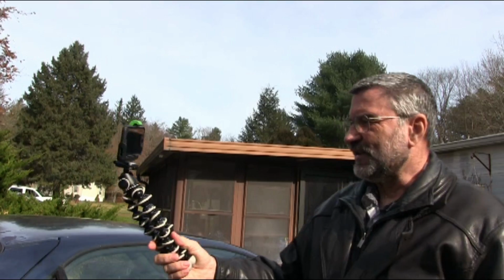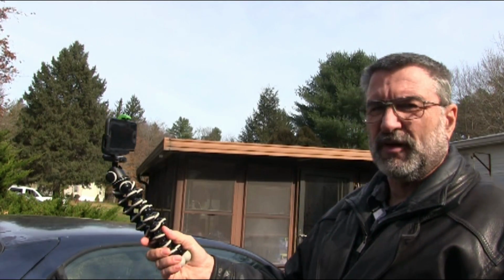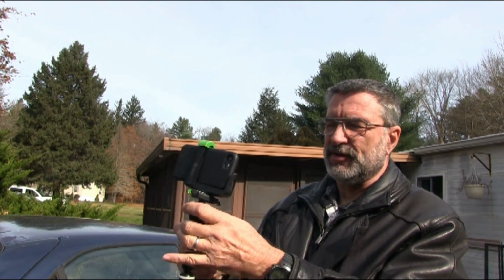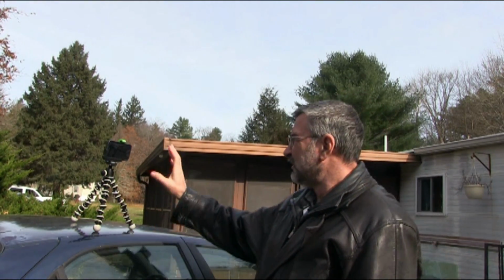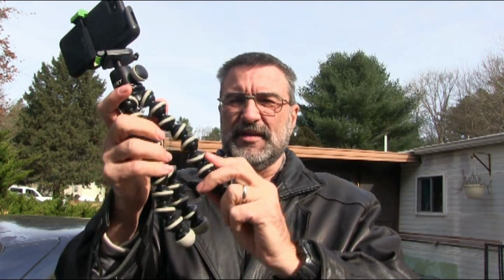I like this one because I use it as a selfie stick. It is a little bit heavier than a typical selfie stick, but it works well to get it a little bit further away from me. But then I can also use it as a tripod. Set it on the top of the car to be able to film there on a tripod nice and solid, or it will wrap around things because of these.